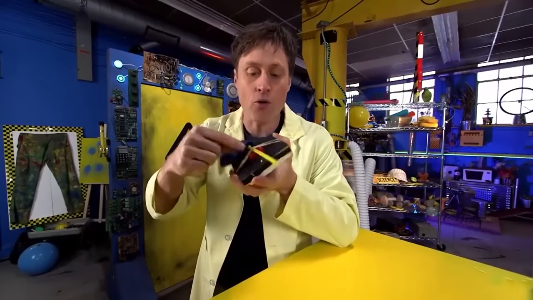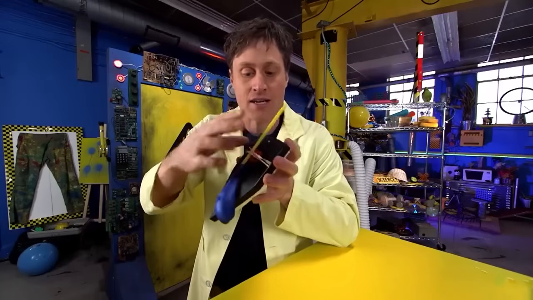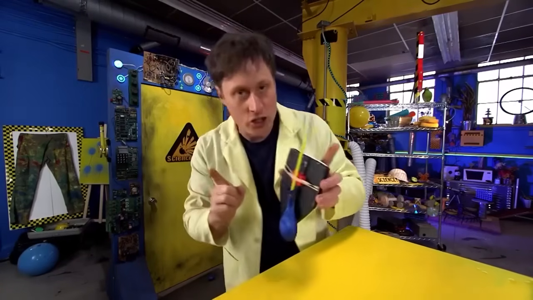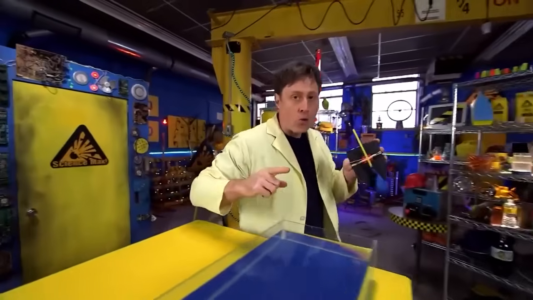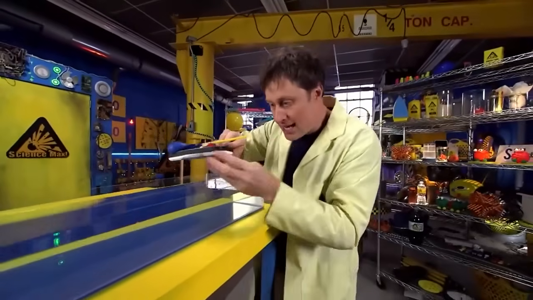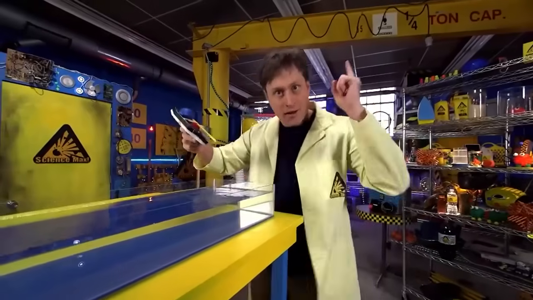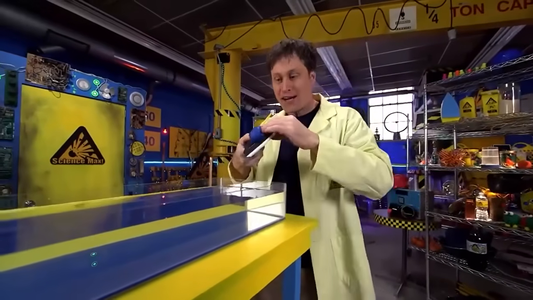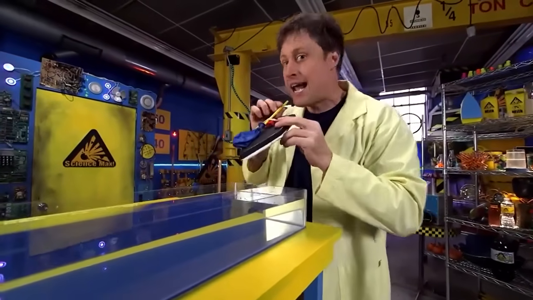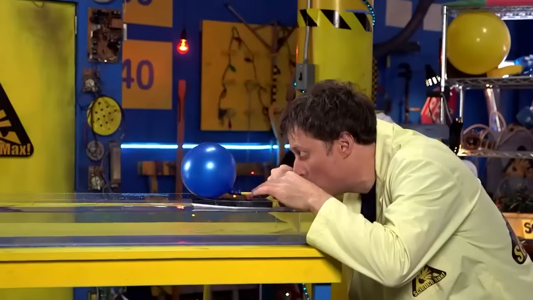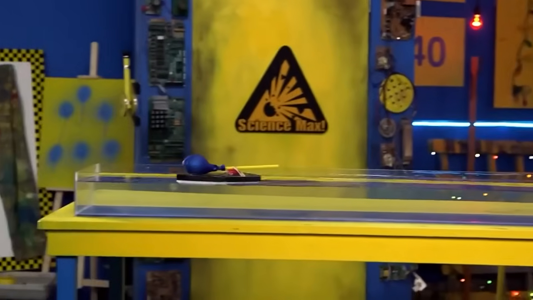And I also put a little bit of a riser here using just anything plastic to keep the straw nice and straight, because the question is, will our balloon-powered boat work better if it's pushing in the air or if it's pushing in the water? Well, let's do a science experiment and find out. First version, in the air. Oh, almost all the way.